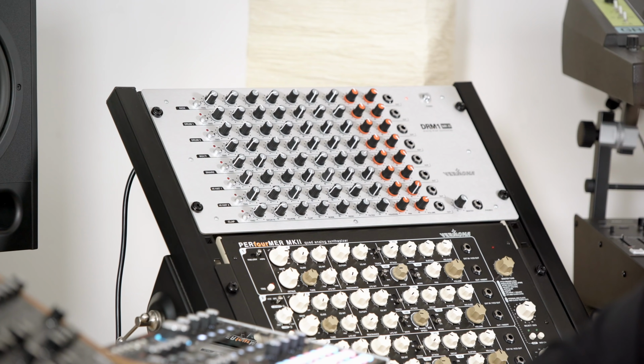The melodic loop makes a really great starting point. The next thing I'll need to do is to create some drums. And to do this, I'm going to use my external drum synth, the Vermona DRM.